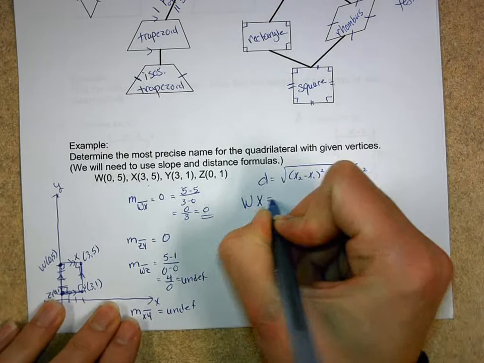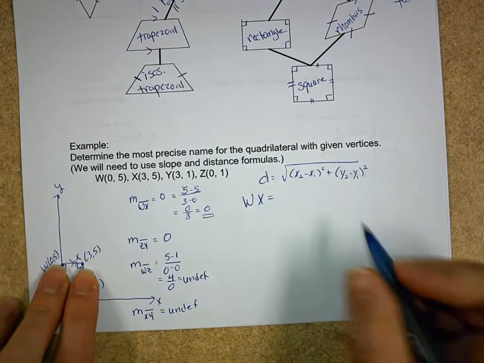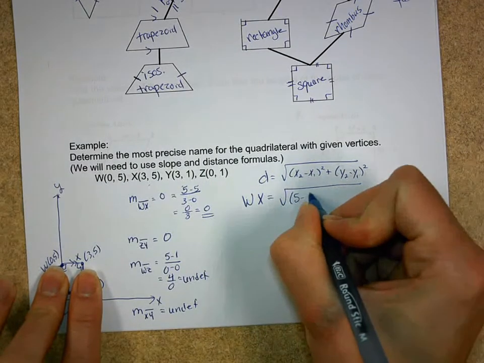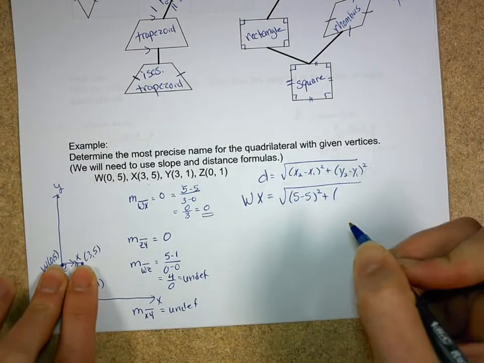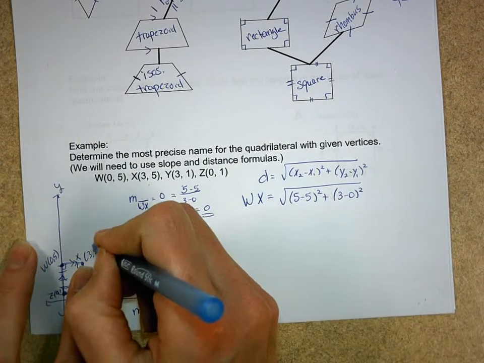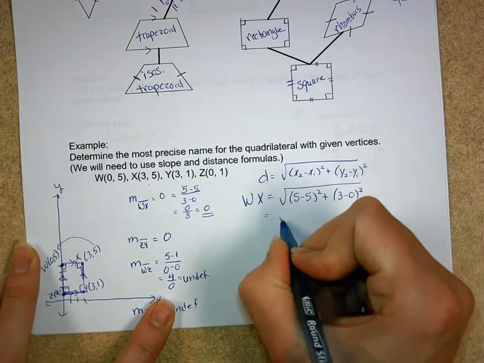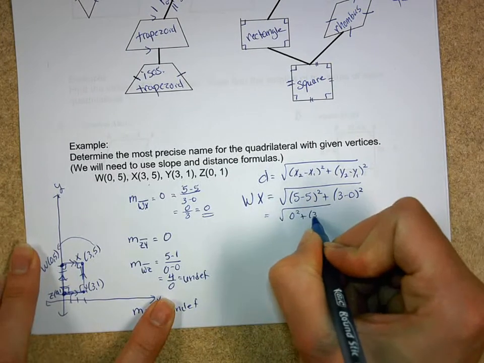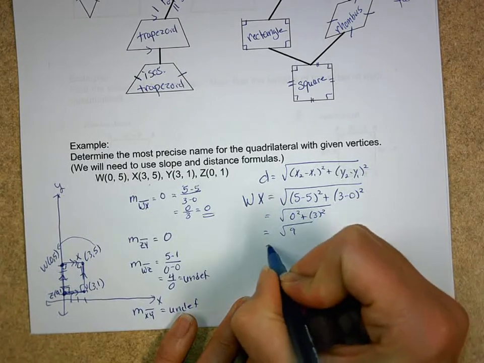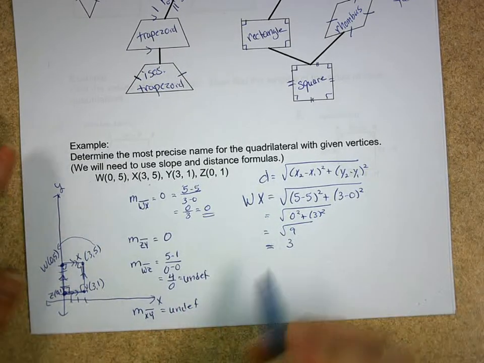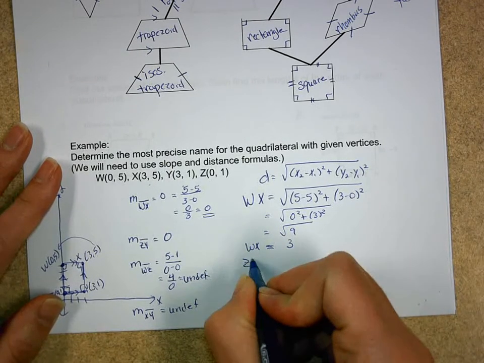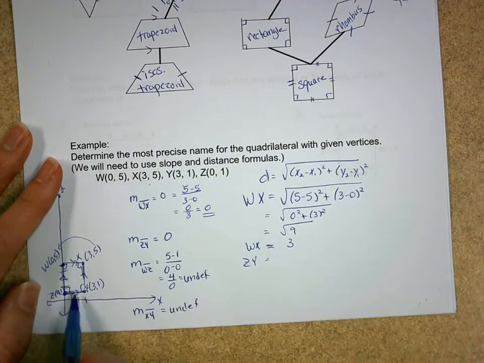The length, or the distance, and we're going to use WX, is going to be the change in x squared. So I'm going to go 5 minus 5 squared plus the change in y, 3 minus 0 squared. I'm using these vertices, and I went this direction. So I get 0 squared plus 3 squared. Well, 0 squared is 0, so I'm not going to use that. 3 squared is 9, and the square root equals 3. So WX is 3. Now, you'll find out the length for the other ones is going to be the same thing. ZY: 1, 2, 3.